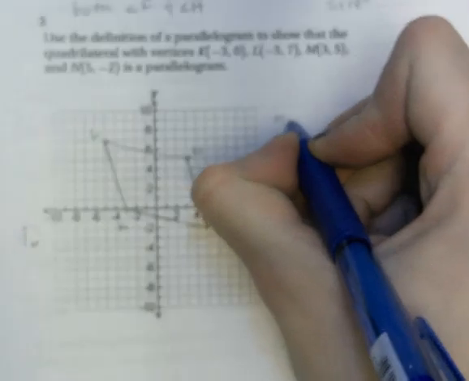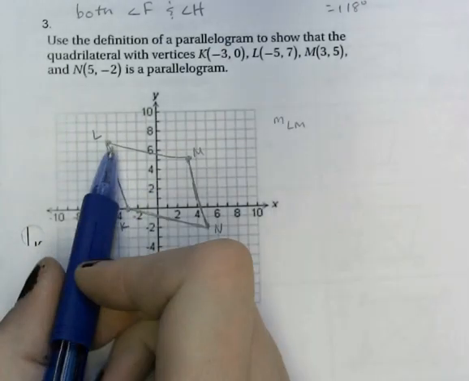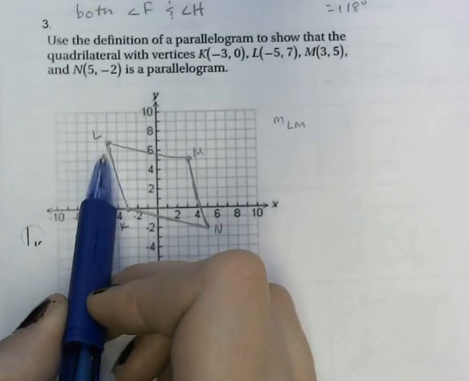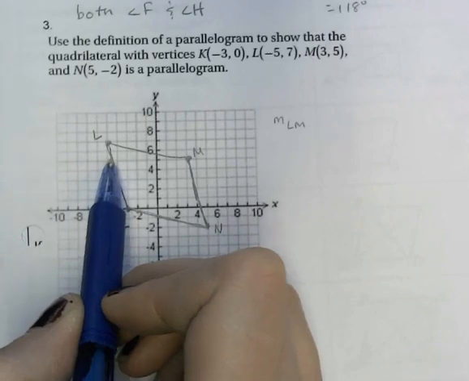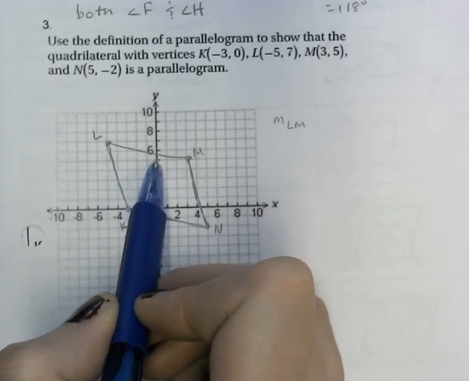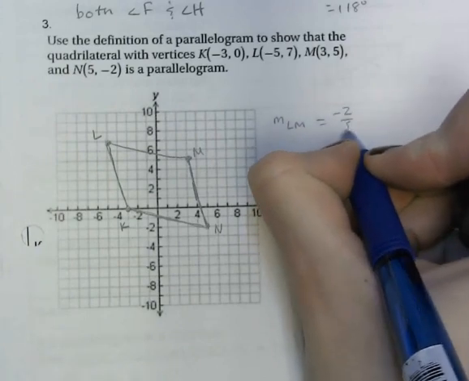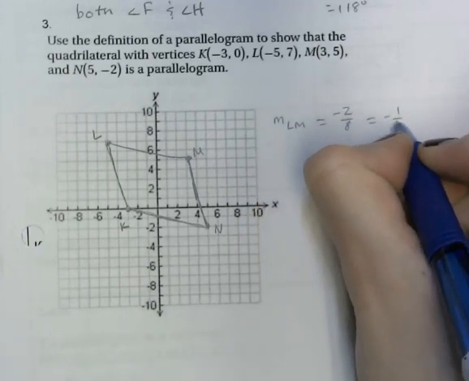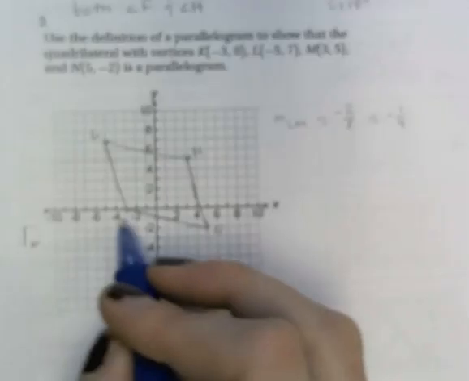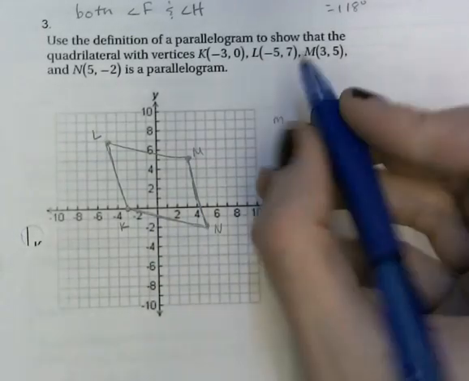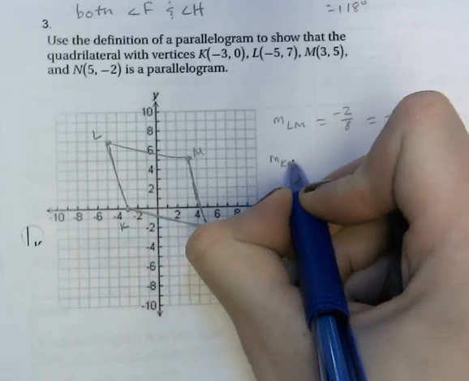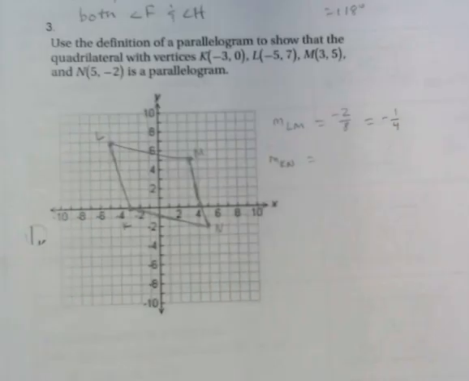So let's look at the slope of LM, this top one. So remember, look at rise and run. So I would go down 2 and over 1, 2, 3, 4, 5, 6, 7, 8. So down 2 makes it negative 2 over 8, which we can simplify to negative 1/4. Okay, so if I check KN, if it's also negative 1/4, then I can say those two sides are parallel.